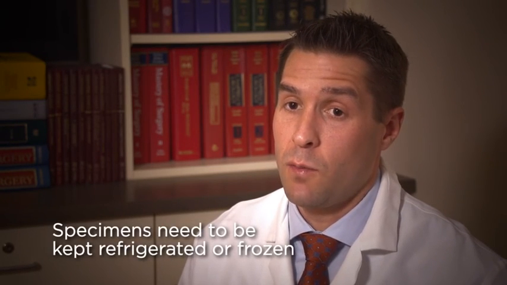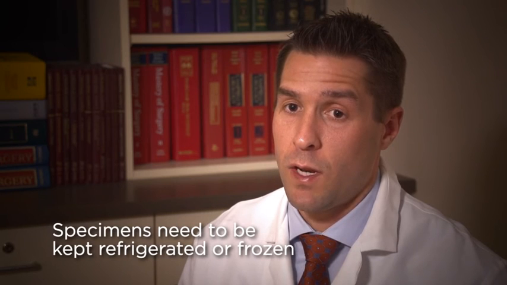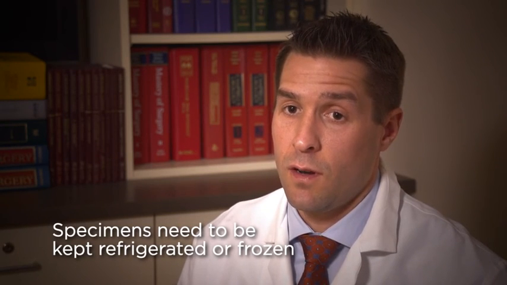Another issue that we commonly face is that patients return specimens which have not been refrigerated. It is very important that you keep the specimen refrigerated from the start to the end of the collection and while it is being stored prior to bringing it in to the lab for evaluation.